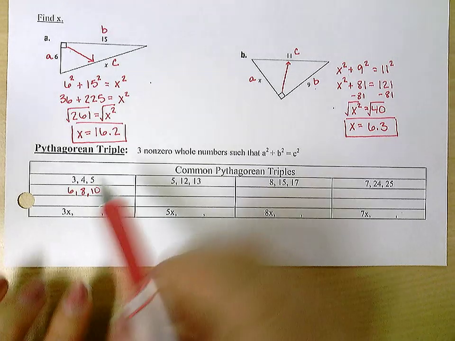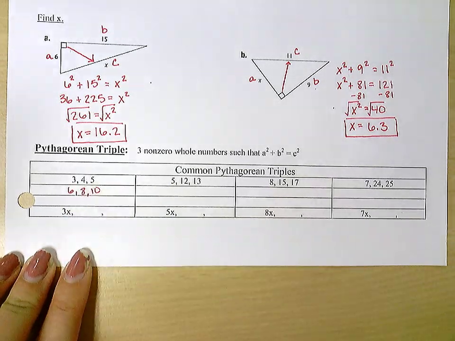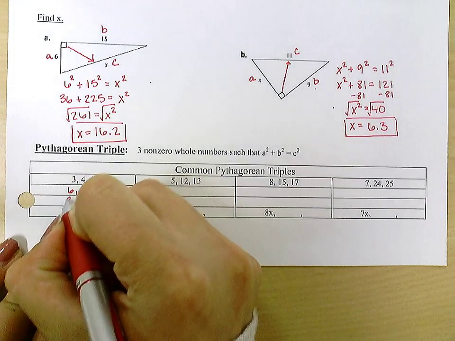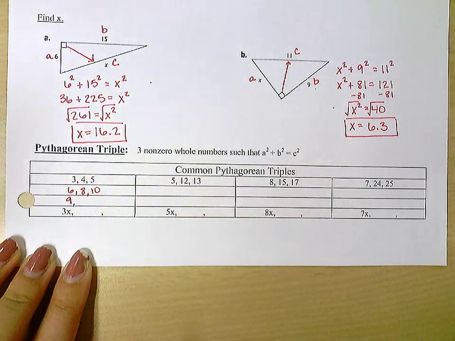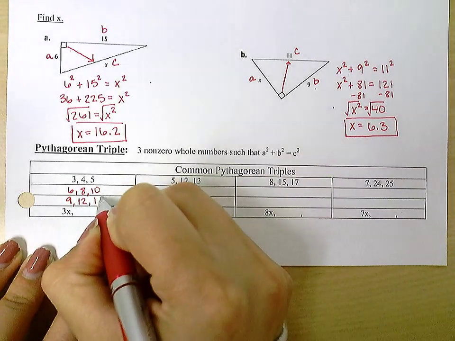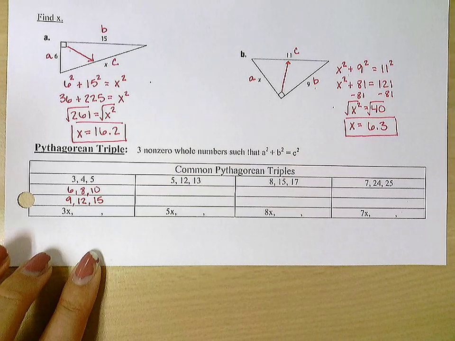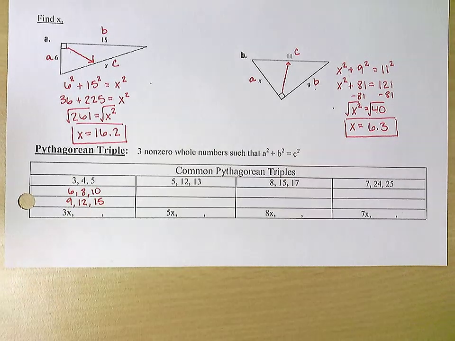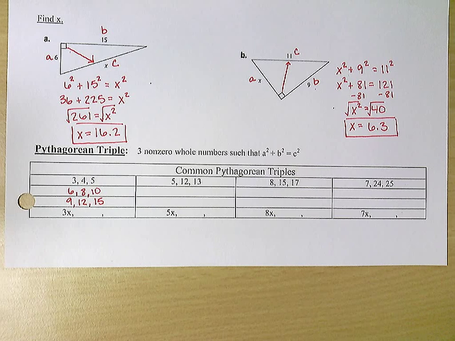So I'm going to do the same thing, but I'm going to multiply each of these numbers by 3 now. So 3 times 3 is 9. 4 times 3 is 12. And 5 times 3 is 15. So again, if you needed to check, 9 squared plus 12 squared should equal 15 squared. That is a Pythagorean triple.